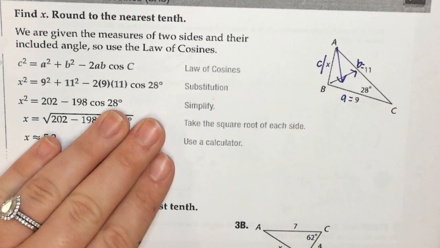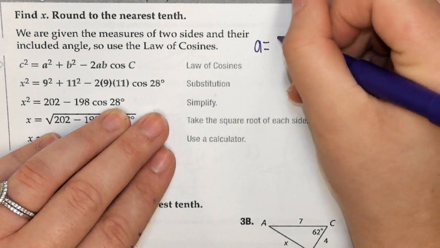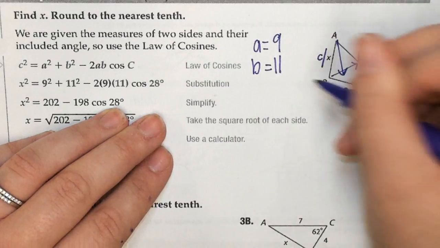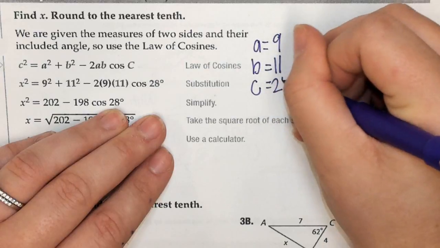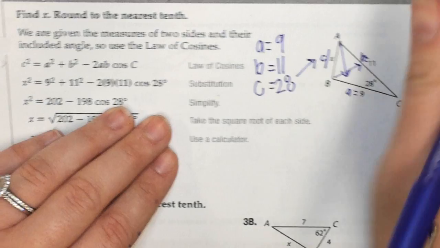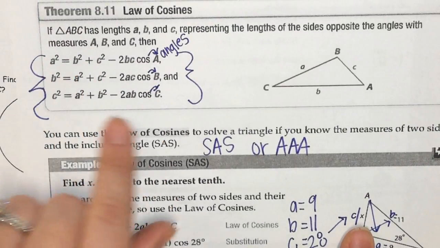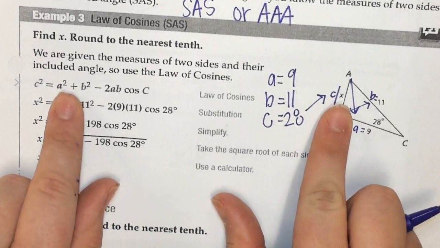Technically I'm finding C. So if I know that a is equal to 9 and b is equal to 11 and angle C, big C, is equal to 28, I'm finding c. So in this case, since you're finding c, we're going to use the formula that has c by itself. That's why they're using this formula.